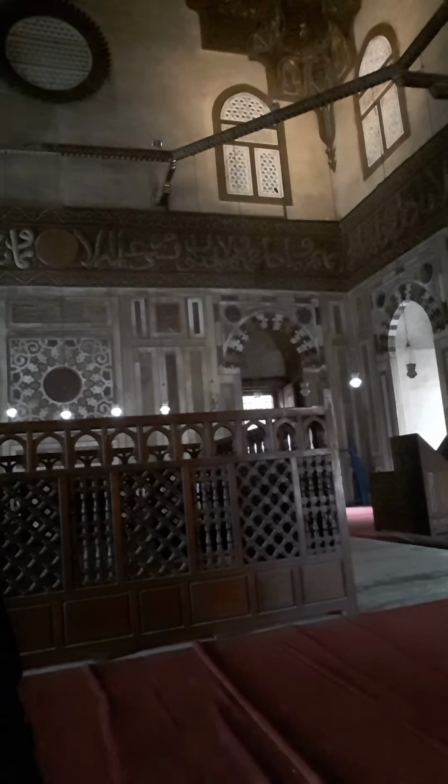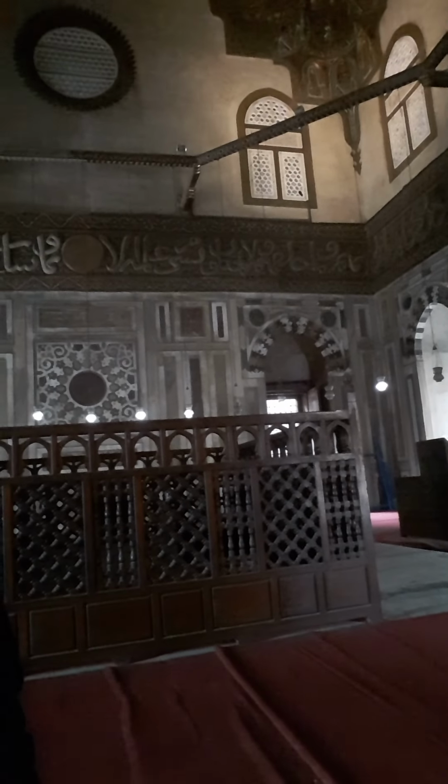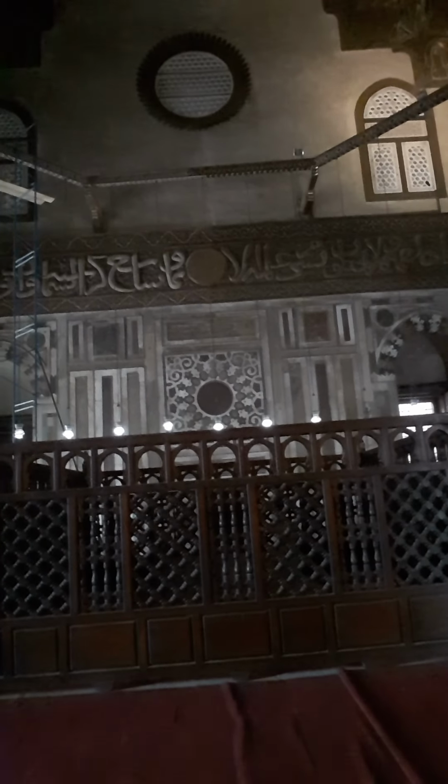Also, a lot of decorative elements were used that were considered to be the greatest things in Mamluk art and accordingly in Islamic art as well.